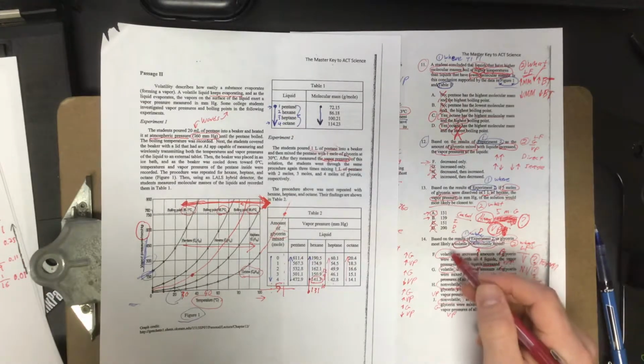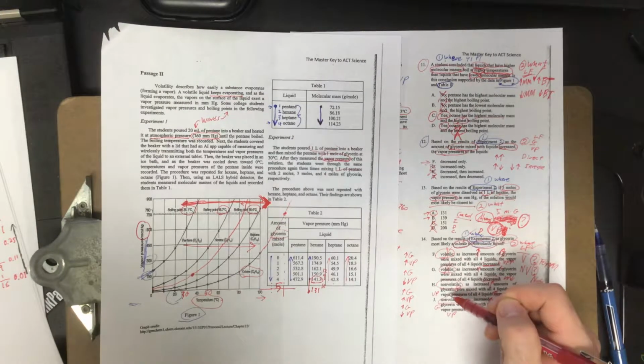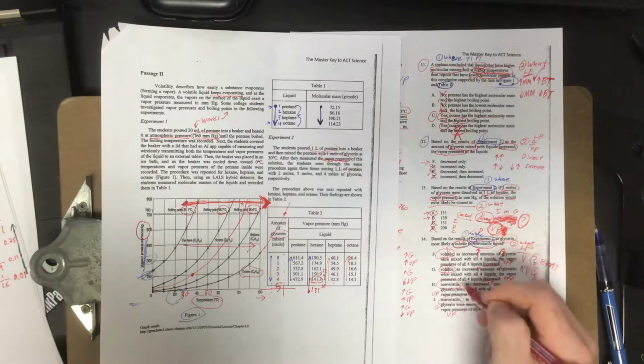So it's probably going to be non-volatile. Okay.